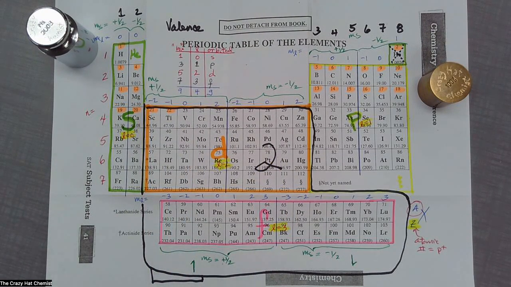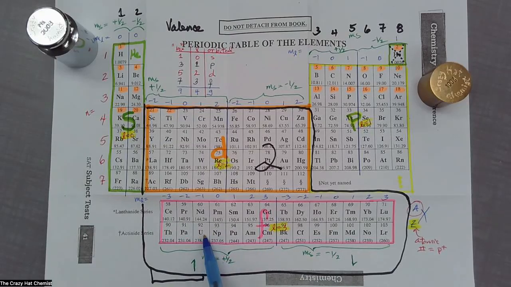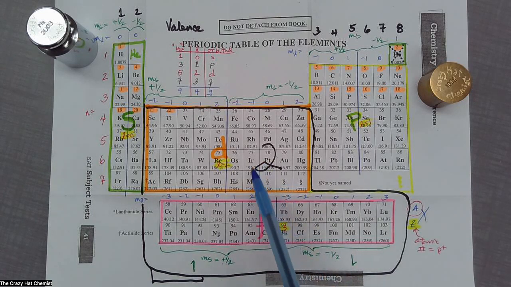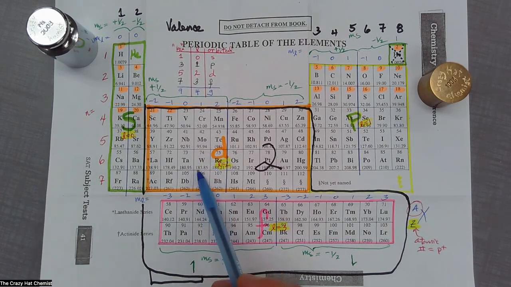2. How many valence electrons in iron? 2. How many valence electrons in gold? 2. How many valence electrons in hafnium? 2. How many valence electrons in uranium? 2. How many valence electrons in berkelium or californium or einsteinium or fermium? 2, 2, 2, and 2. Yet again, how many valence electrons in tungsten? 2. All right, hopefully you got that.